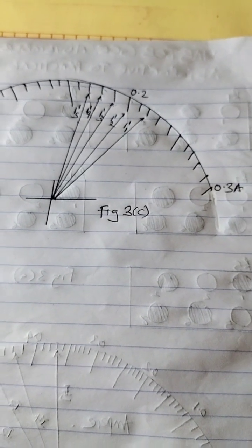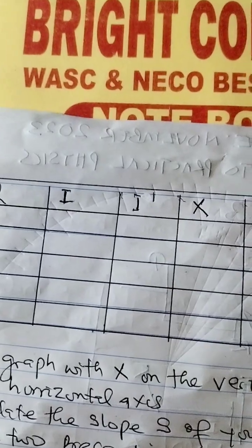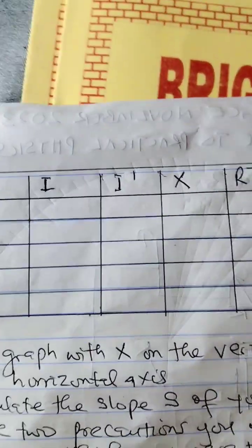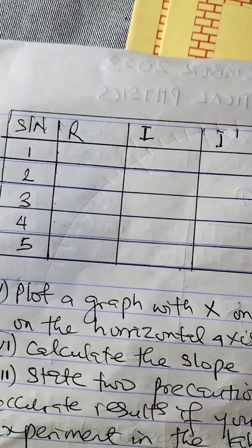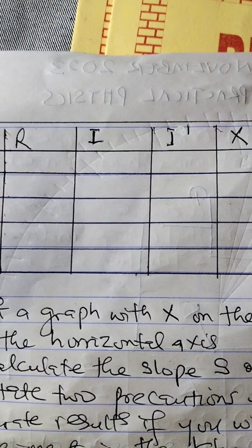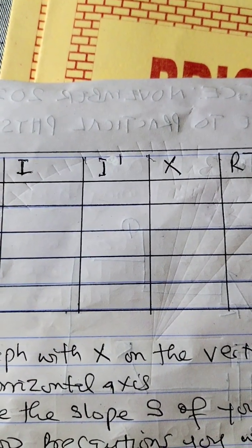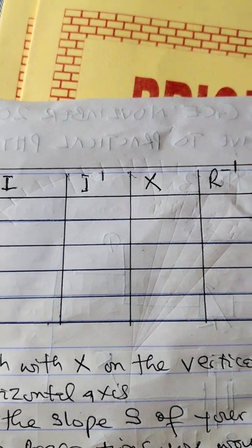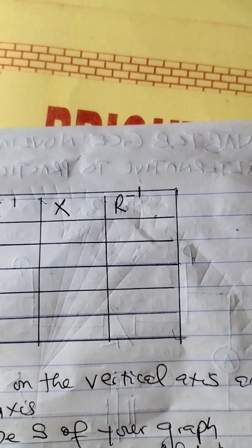So let's go to the table and see what we are asked to record. This is the table given to us. Serial numbers 1 to 5, R the resistance, I from Fig 3B, I prime from Fig 3C. We have to find S, and we're going to explain what S represents. And we have to find the inverse of R. Okay, so let's go to the record.